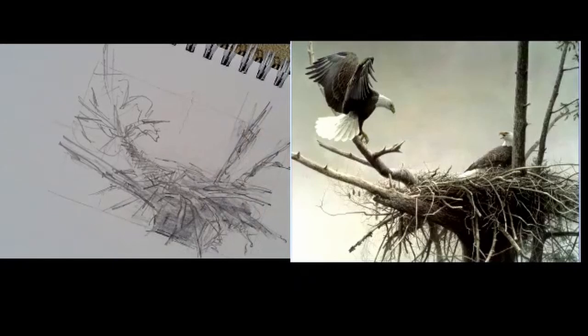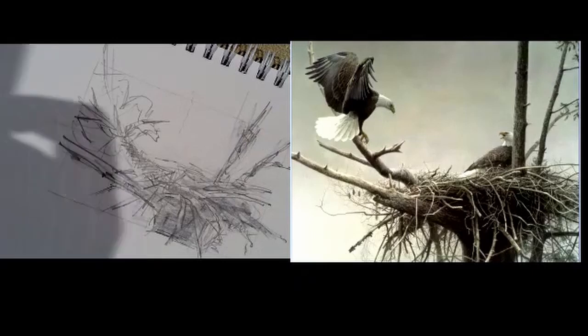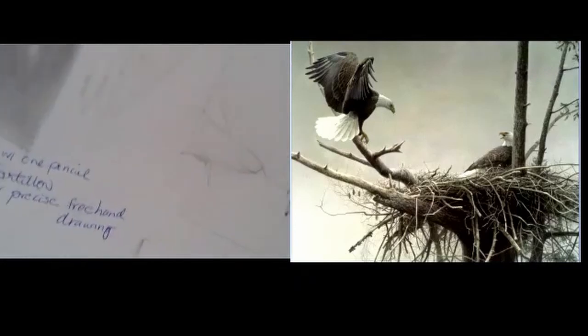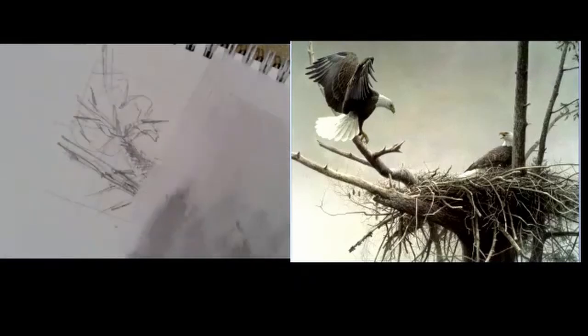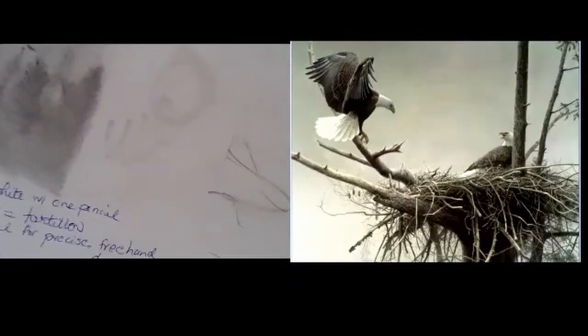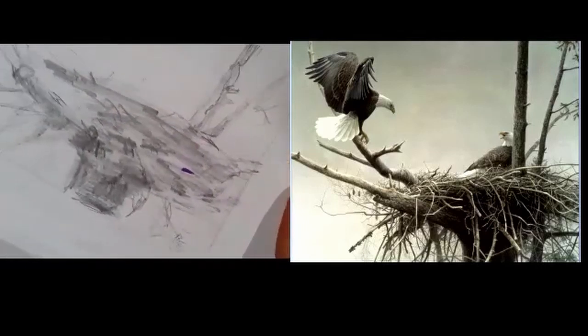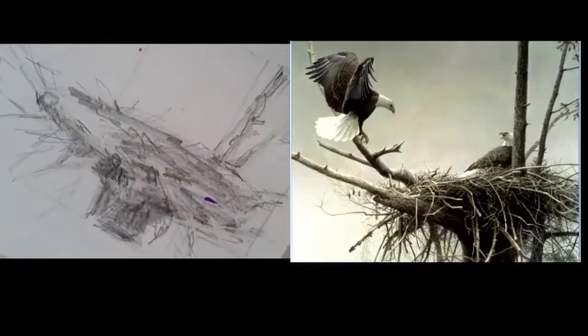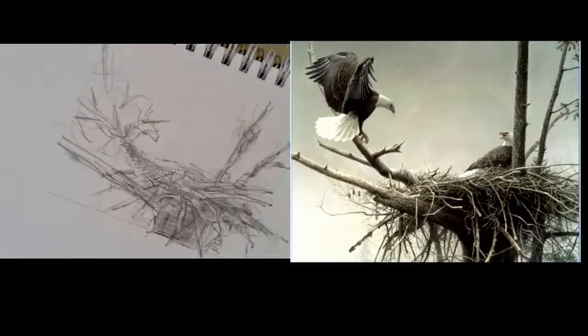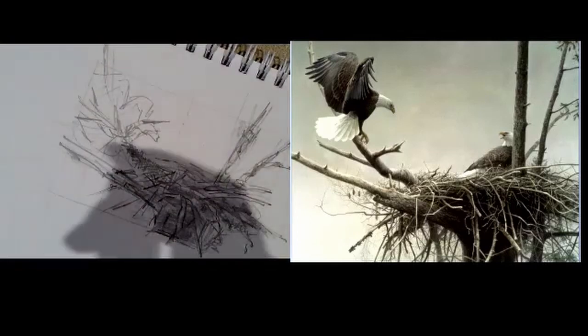Let me see if I can fit this one in here. Okay, this is one of the ones I did earlier that was a little bit more detailed. And then I was playing with that guy too. The nest actually lends itself really nicely to gesture.